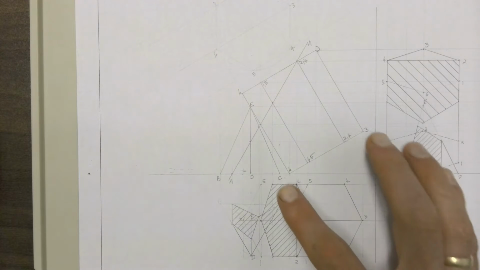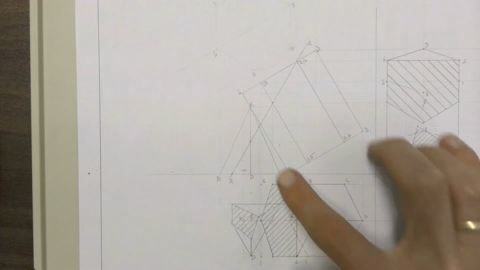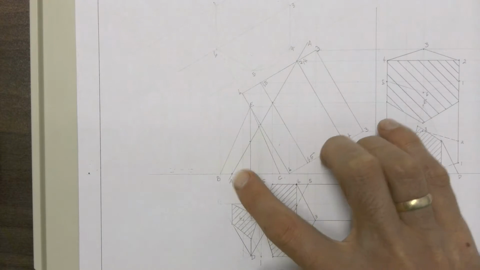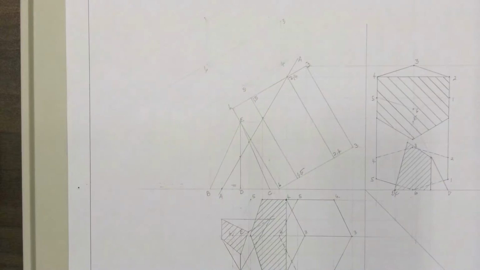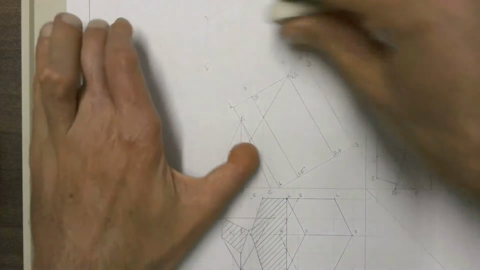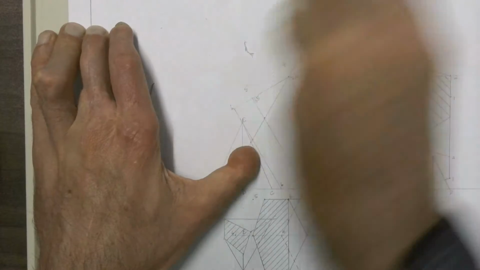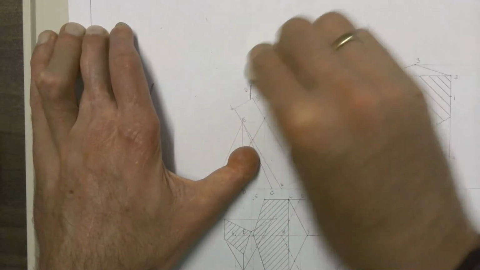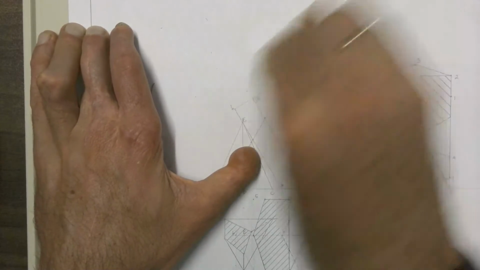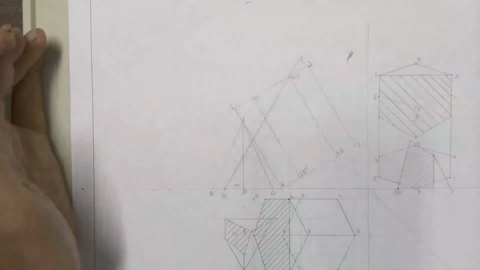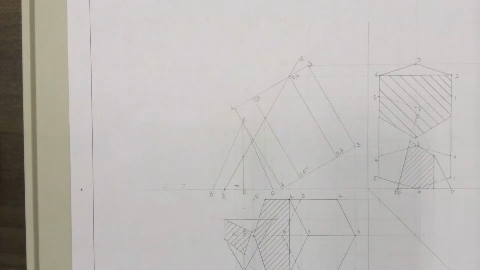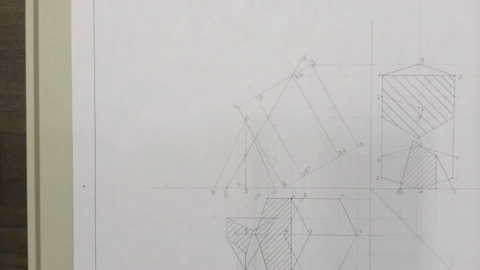Now in this video we're going to find the true shape of our cutting plane AA. We have an auxiliary view over there which we used for our other views, for our top view, which I'm now going to get rid of because I'm not going to really need it for finding our true shape anymore, and it's just going to get in my way.